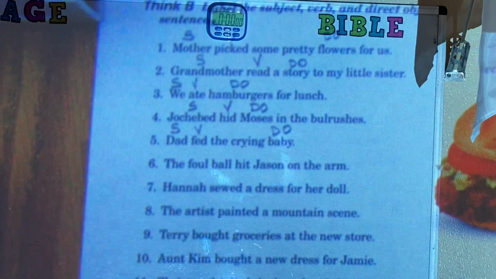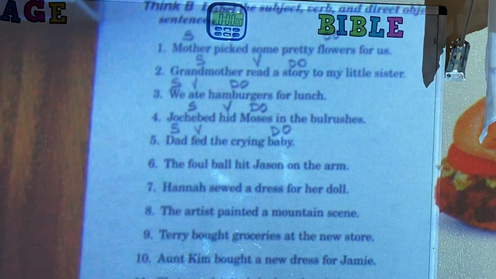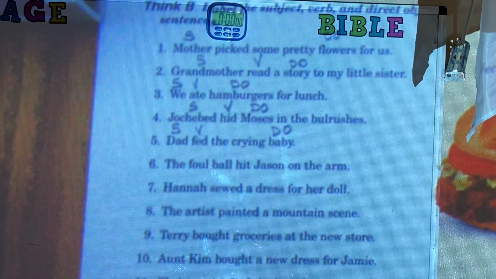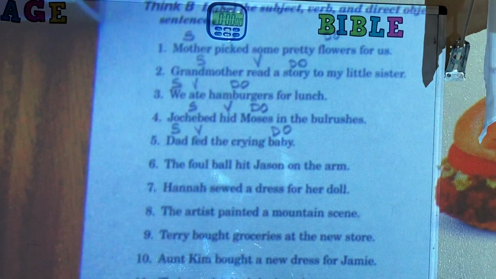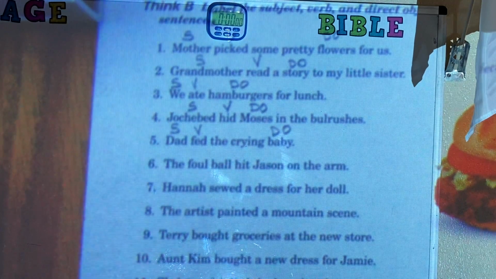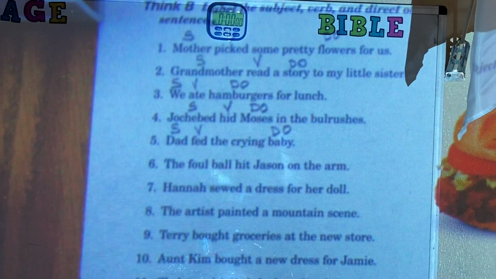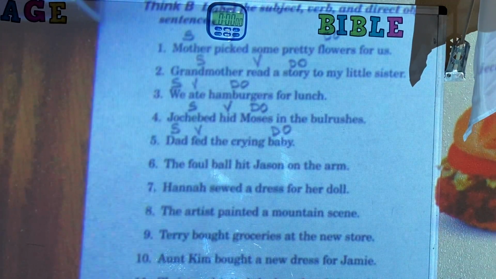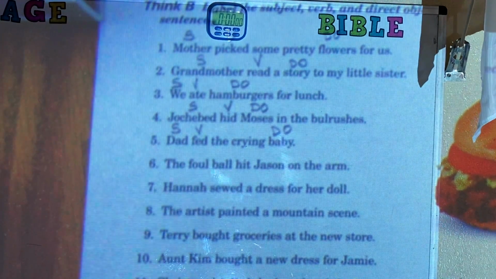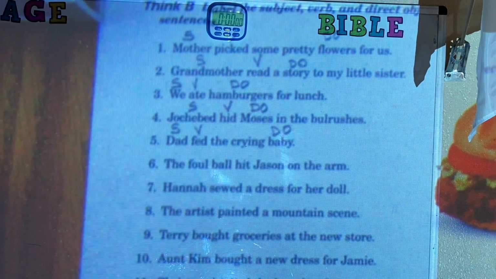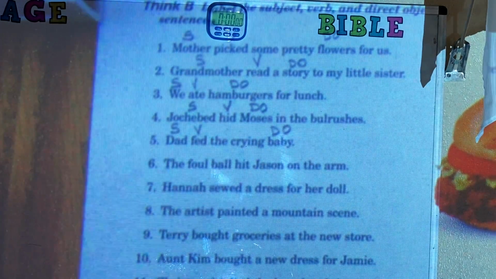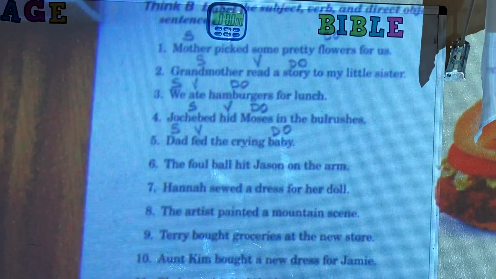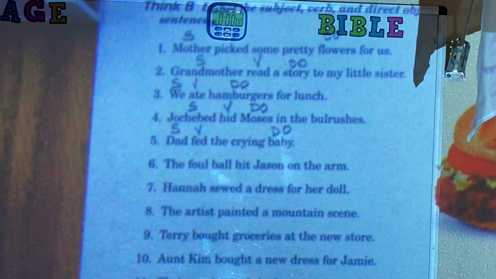Okay, so for this lesson, you're going to finish both pages, 272 and 273. We did a few of the sentences together, so now you should feel more familiar and comfortable finishing this on your own. Make sure that you complete all the sentences in both pages. This lesson was you working and identifying your subjects, verbs, and direct objects.